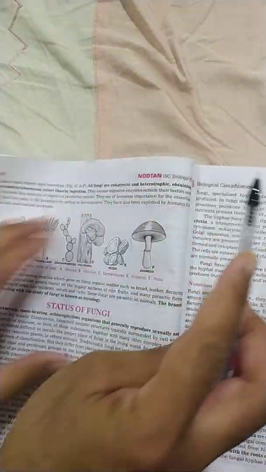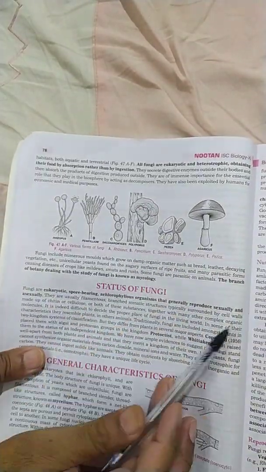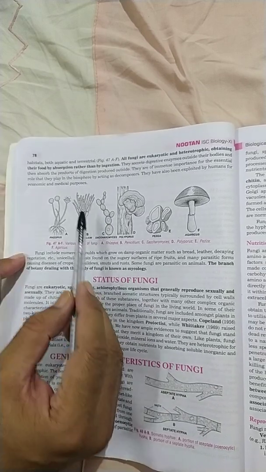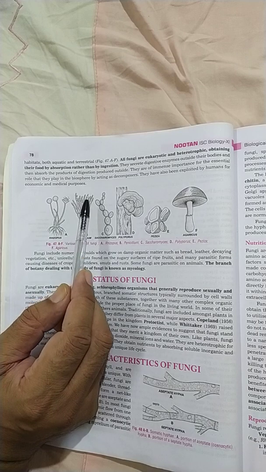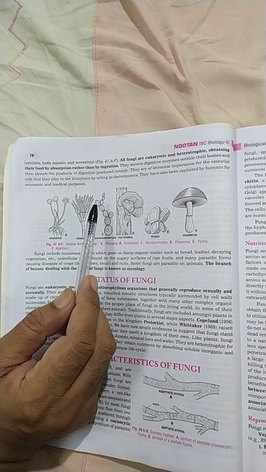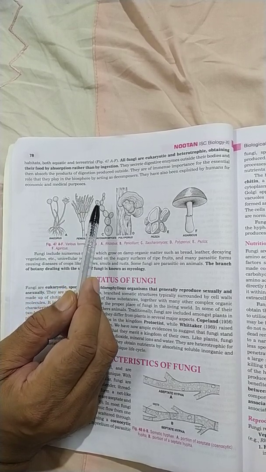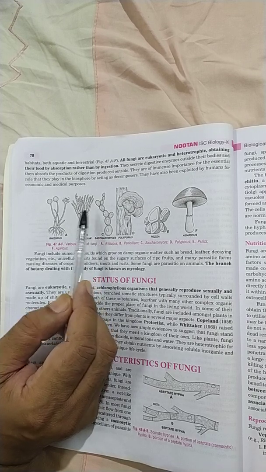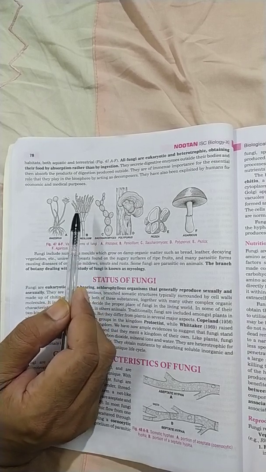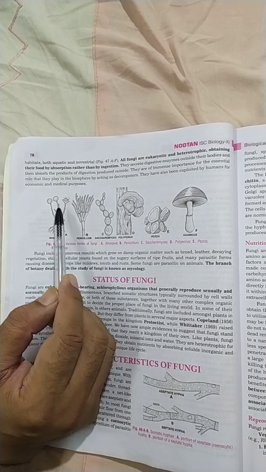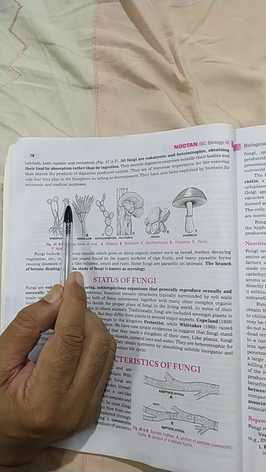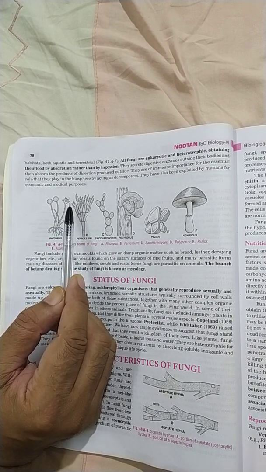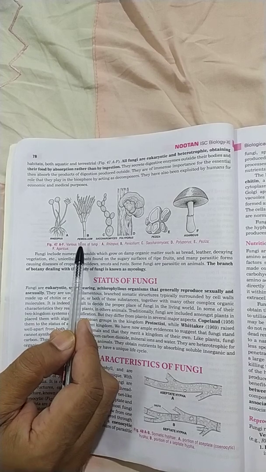Let us look at some of the fungi that are shown here, children. They are studied under mycology. They are eukaryotic and spore bearing, as we can see here in Rhizopus. We can see the spores. They are spore bearing and they reproduce both asexually and sexually.